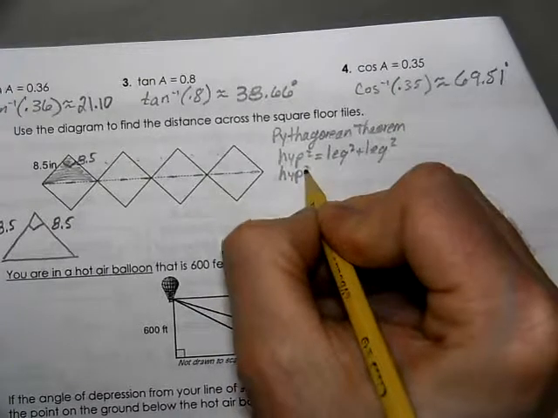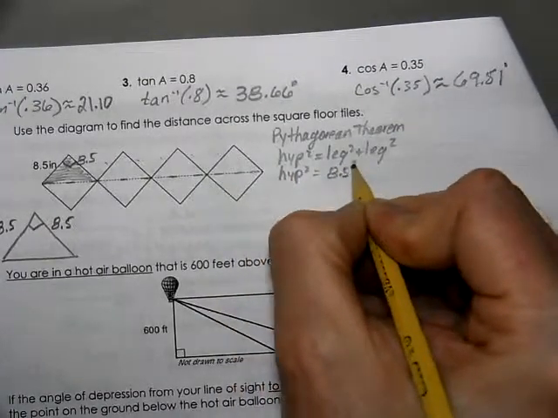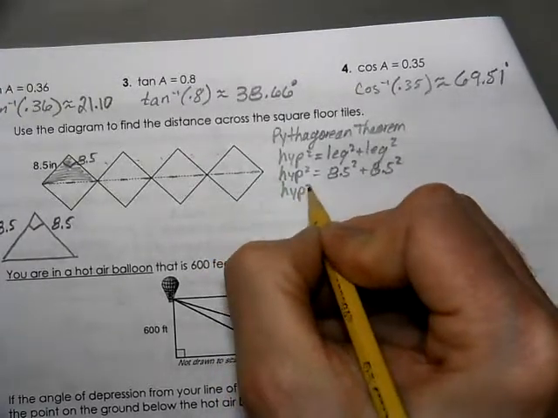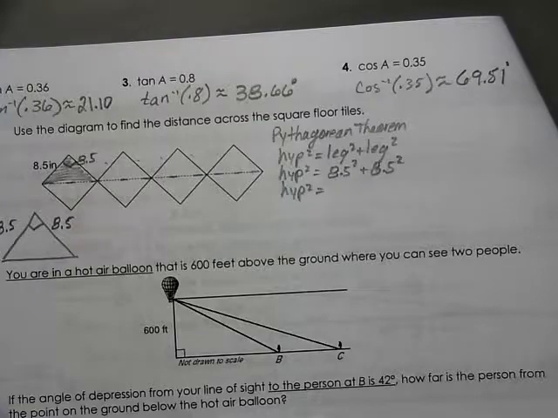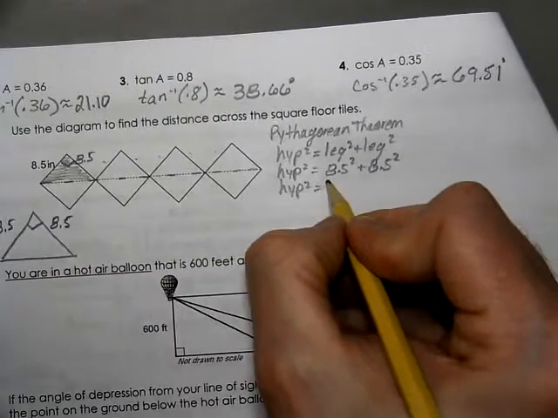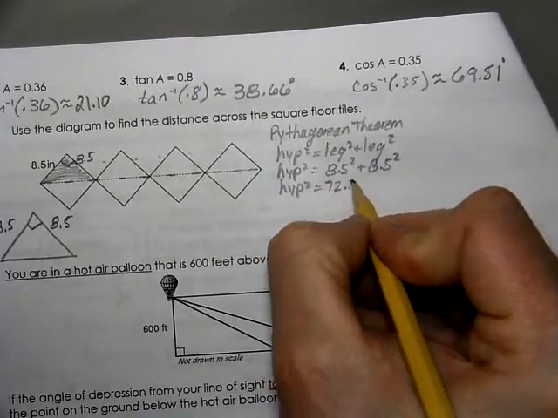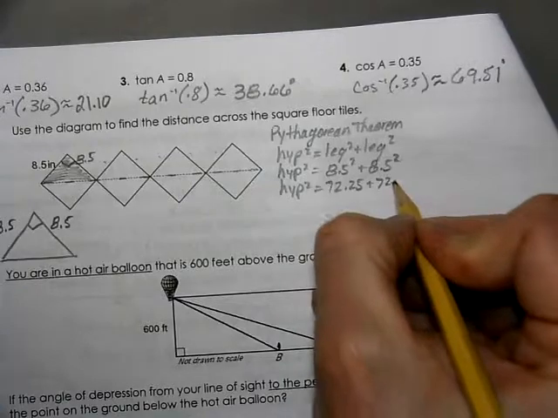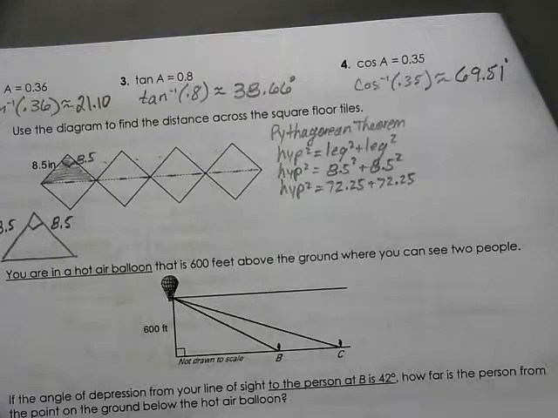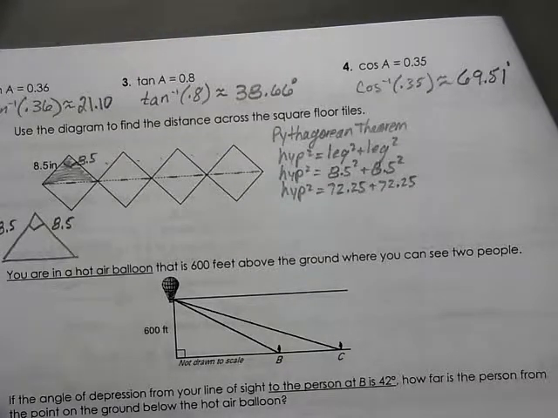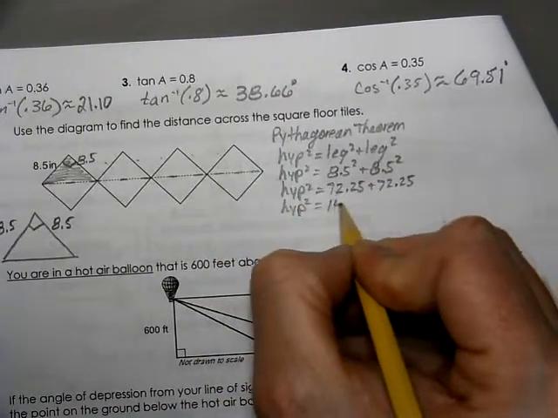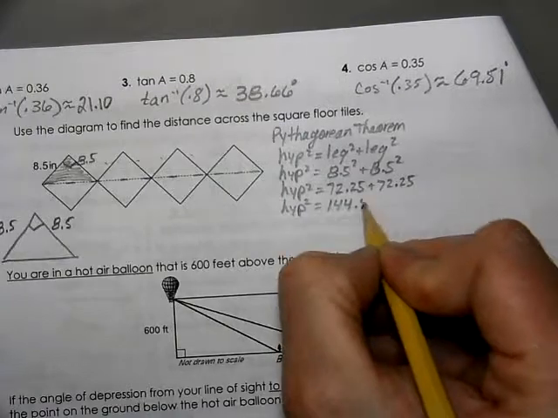So the hypotenuse squared in this case is 8.5 squared plus 8.5 squared. With our calculator, we can see that 8.5 squared is going to be 72.25. We can add that to itself, or times it by 2, and we'll get a hypotenuse squared of 144.5.